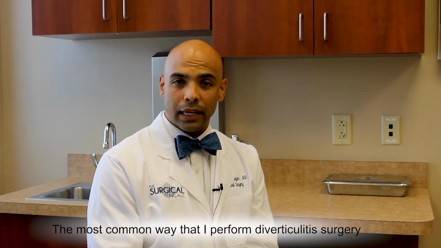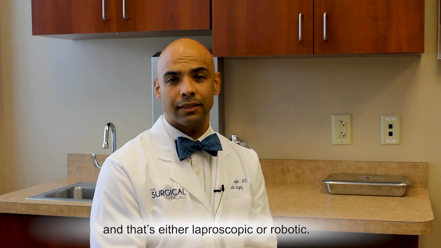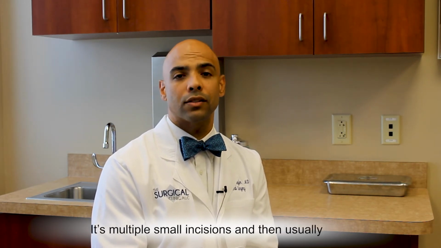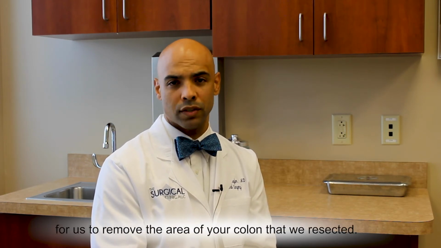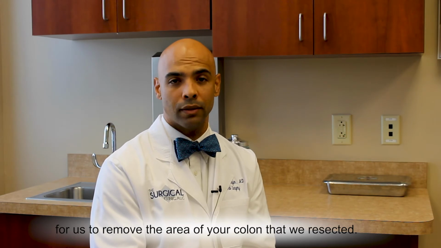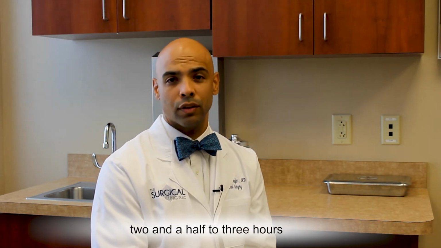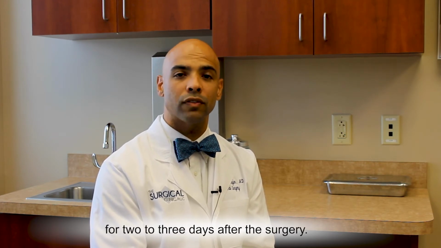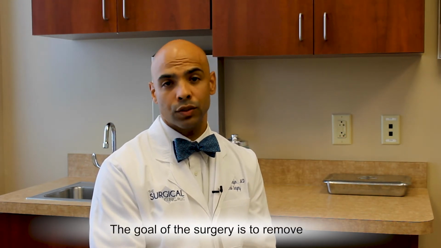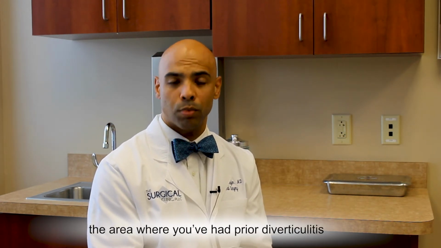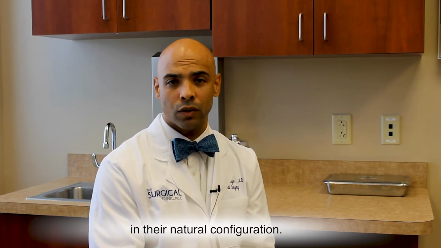The most common way that I perform diverticulitis surgery is minimally invasively, and that's either laparoscopic or robotic. It's multiple small incisions, and then usually an incision that's 3 to 4 inches for us to remove the area of your colon that we resected. Oftentimes this surgery takes between 2.5 to 3 hours, and you're usually in the hospital for 2 to 3 days after the surgery. The goal of the surgery is to remove the area where you've had prior diverticulitis and get things hooked back together in their natural configuration.